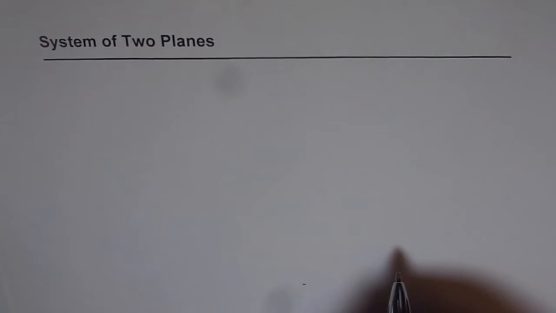I'm Anil Kumar, and in this video we'll discuss the system of two planes. When we have two planes, there is a possibility that they may intersect, and there is a possibility that they may not intersect. So let's consider the two cases.